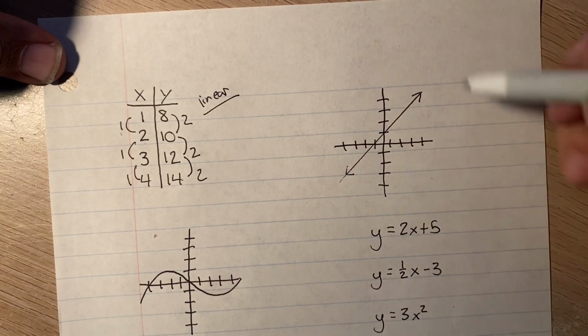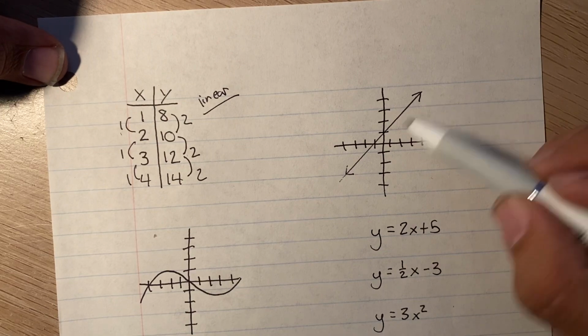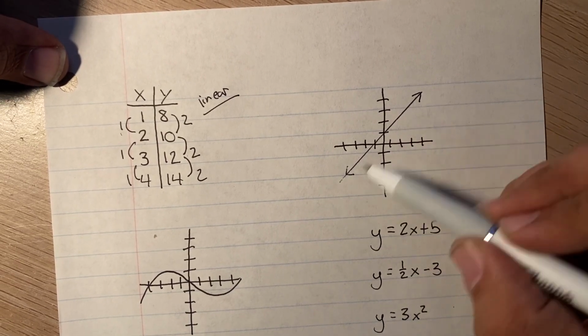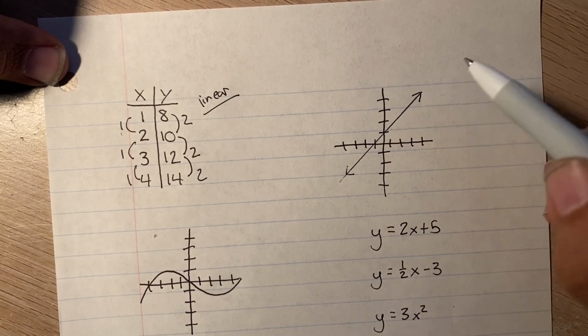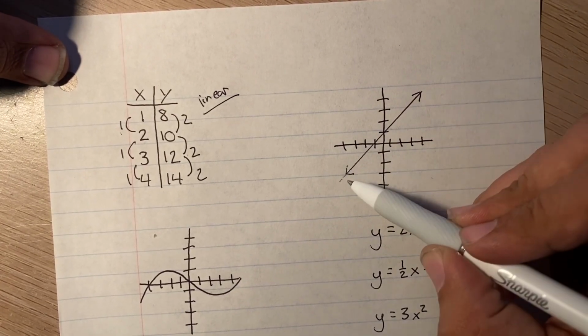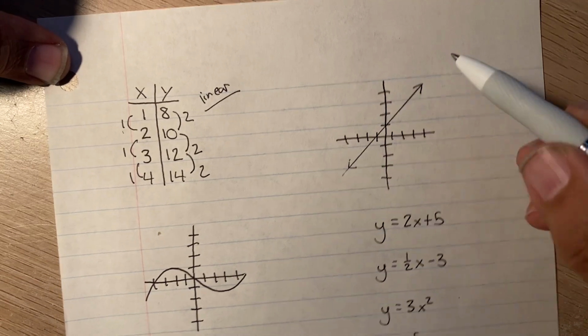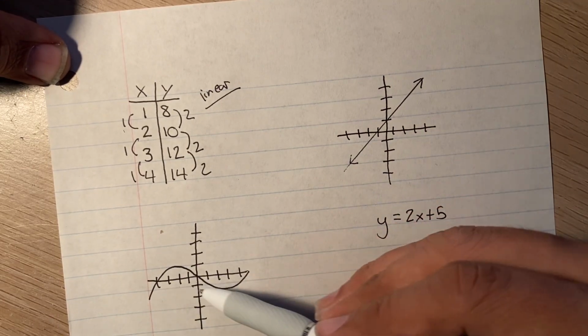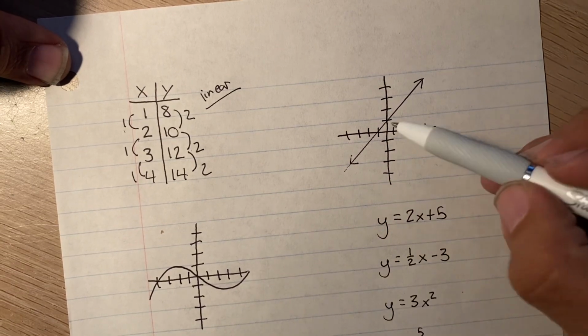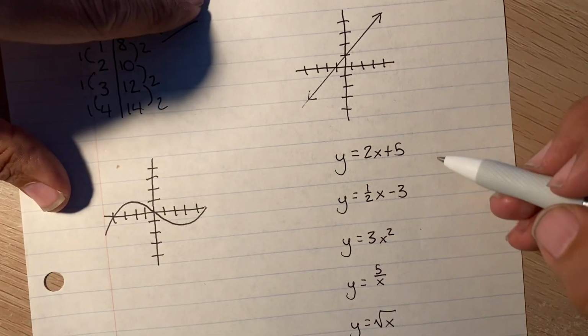Now on a graph, it's pretty easy to notice. If it's a straight line that doesn't go in any other directions other than one single straight line, this is linear. It doesn't have to go in this direction, but it has to be a straight line. If it is a straight line, it is linear. If it is not, like this one, that is nonlinear. Linear, nonlinear.